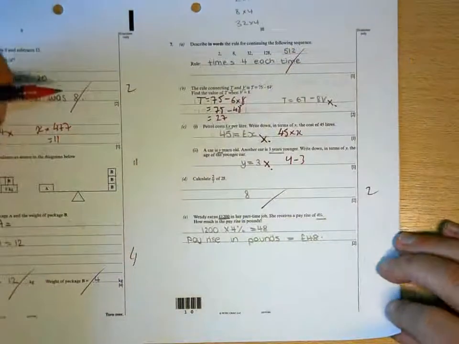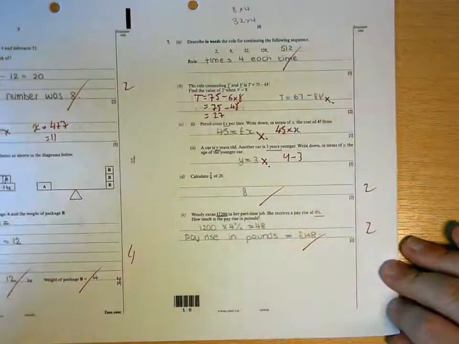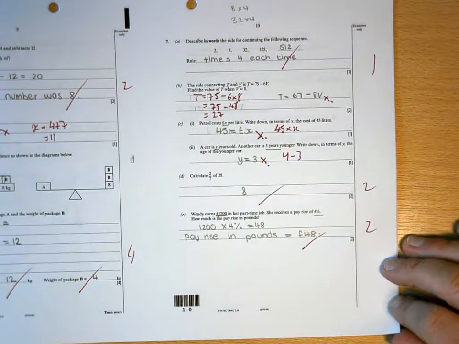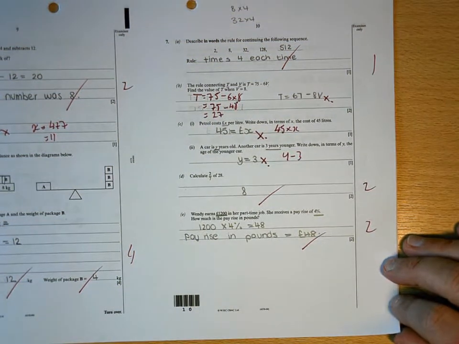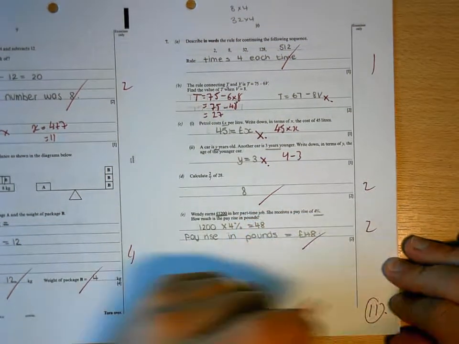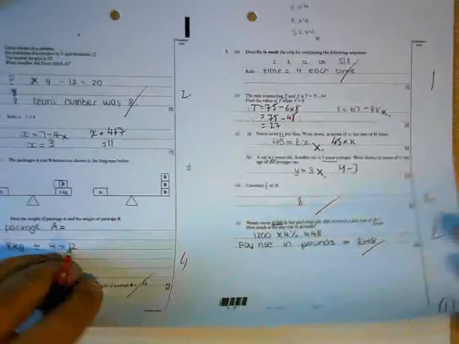8 is correct, and 48 pounds is correct as well. So, what have we got there? 11 marks. 4, 6, 10, 11 marks for that page.